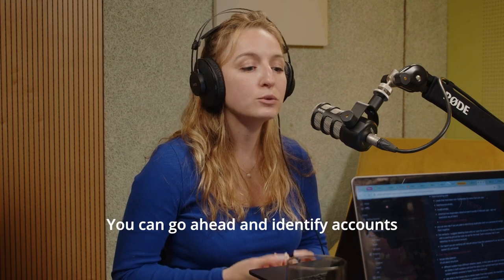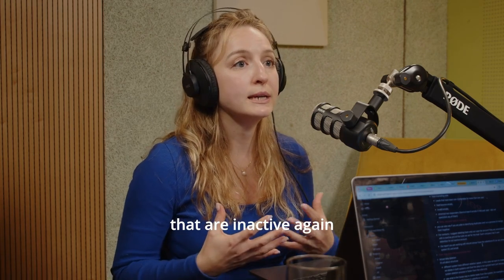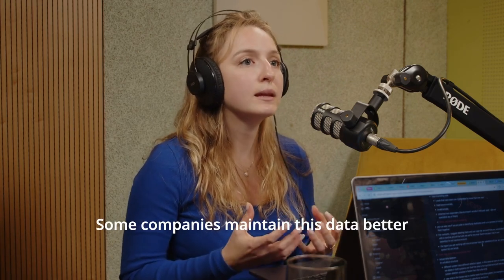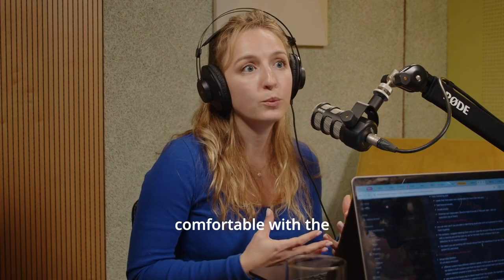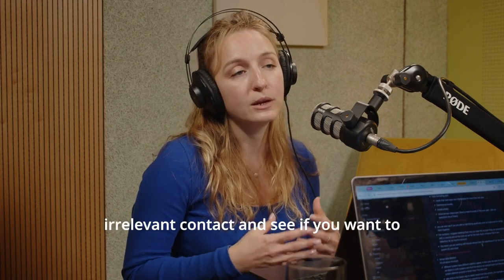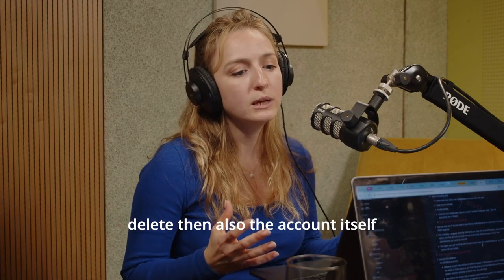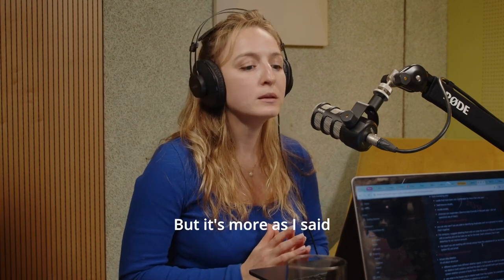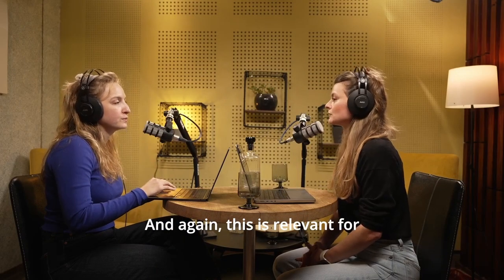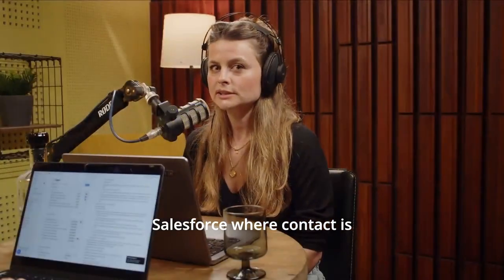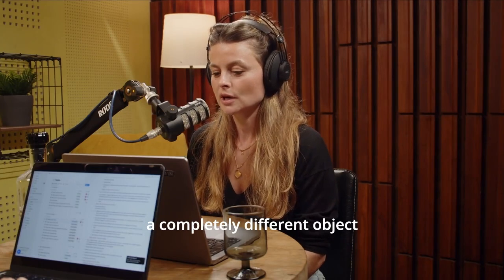With contact deletion, you can identify accounts that are inactive. Some companies maintain this data better than others. If you feel comfortable with the data you have, go ahead and delete the irrelevant contacts. You might also consider deleting the account itself. But as I said before, it's more sensitive data. And again, this is relevant for Salesforce, where contact is a completely different object.